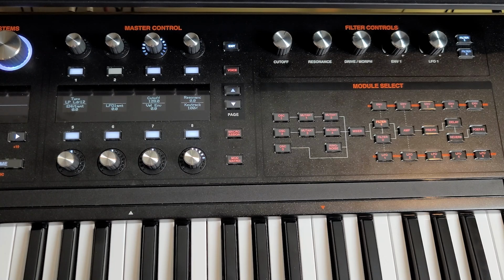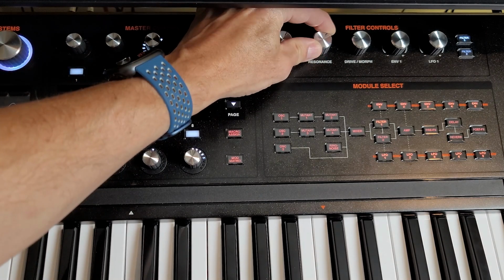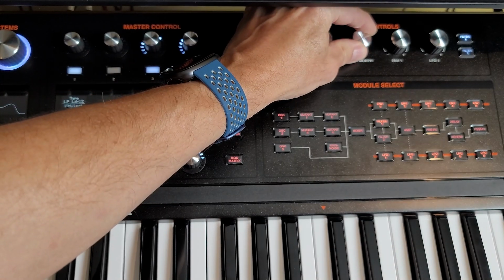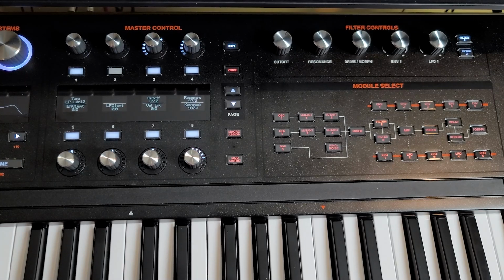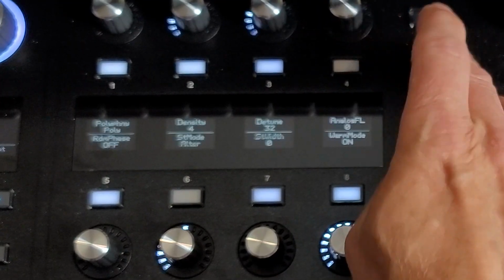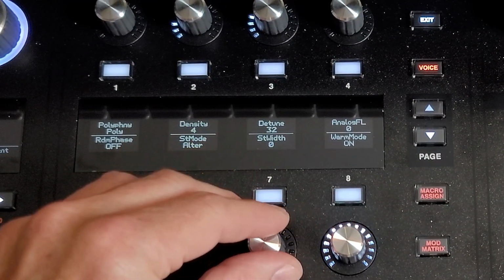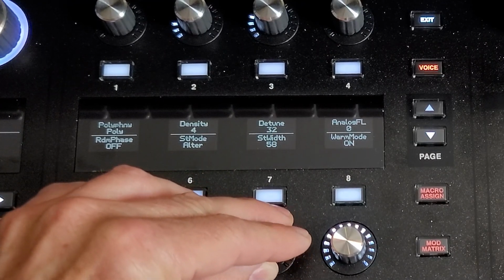Filter! What are we going to use for a filter here? What are we going to sound like? What we do need to do is envelope, but let's perhaps do that on filter 2. Let's have a look at our voice menu, and we're going to bring in some stereo width when we're playing chords.